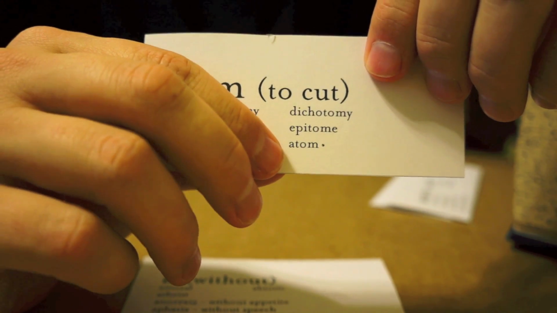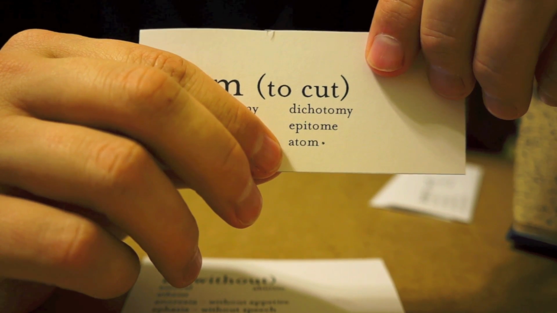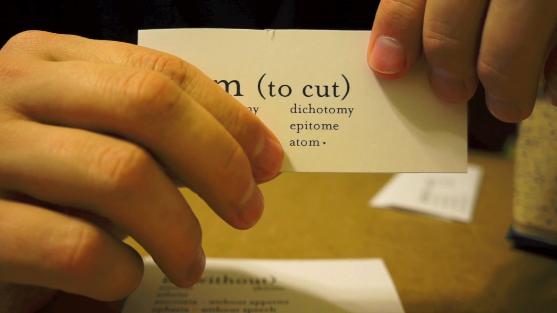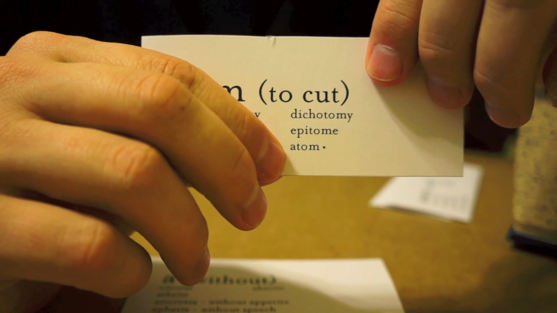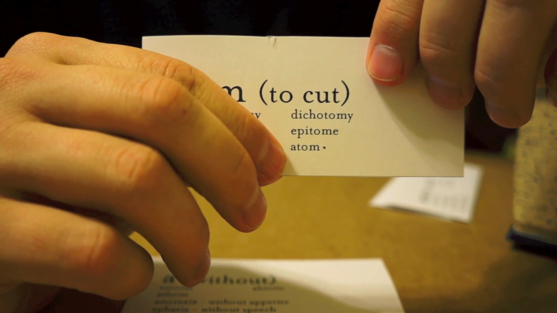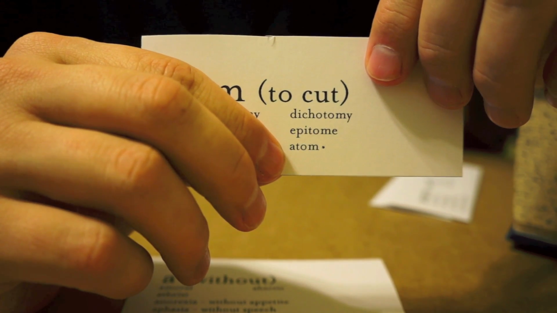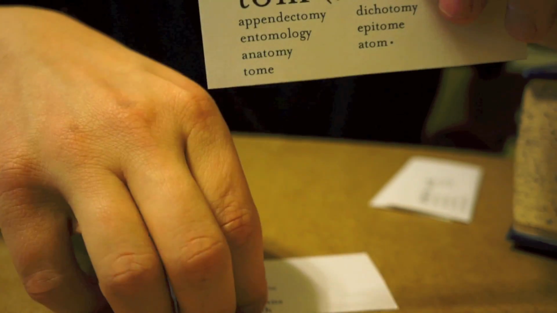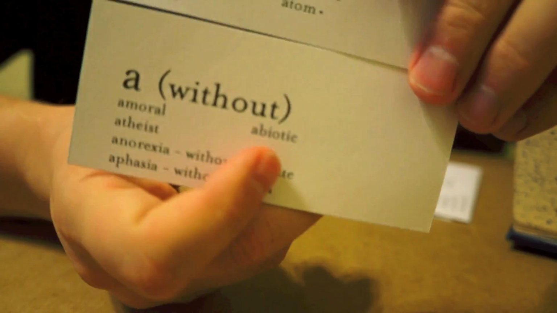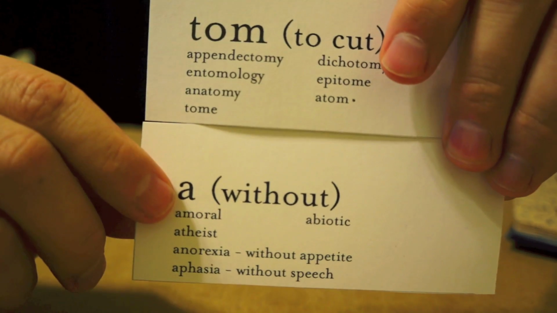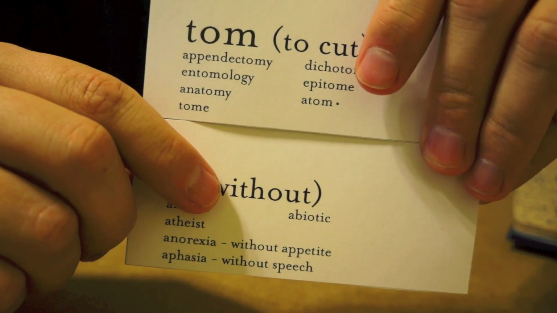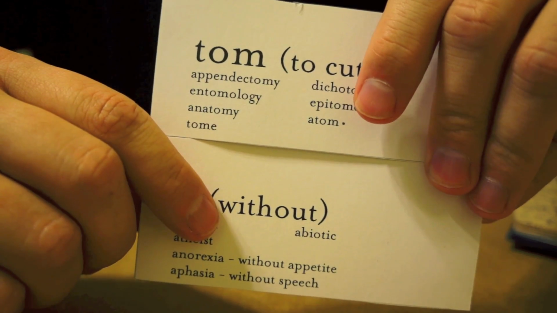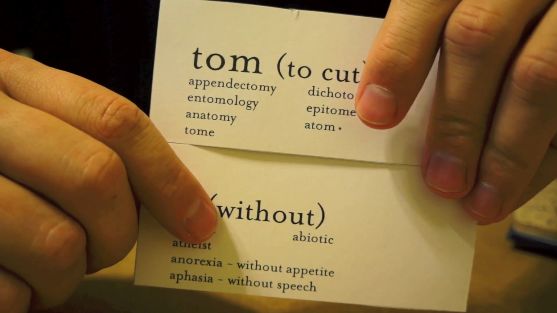So the last one here is atom. Now, an atom is, in classic literature, the smallest piece of matter that can no longer be divided and can no longer be cut. So we see, when we combine the A, which can mean without or not, and tom, cut, atom means the thing which cannot be cut.